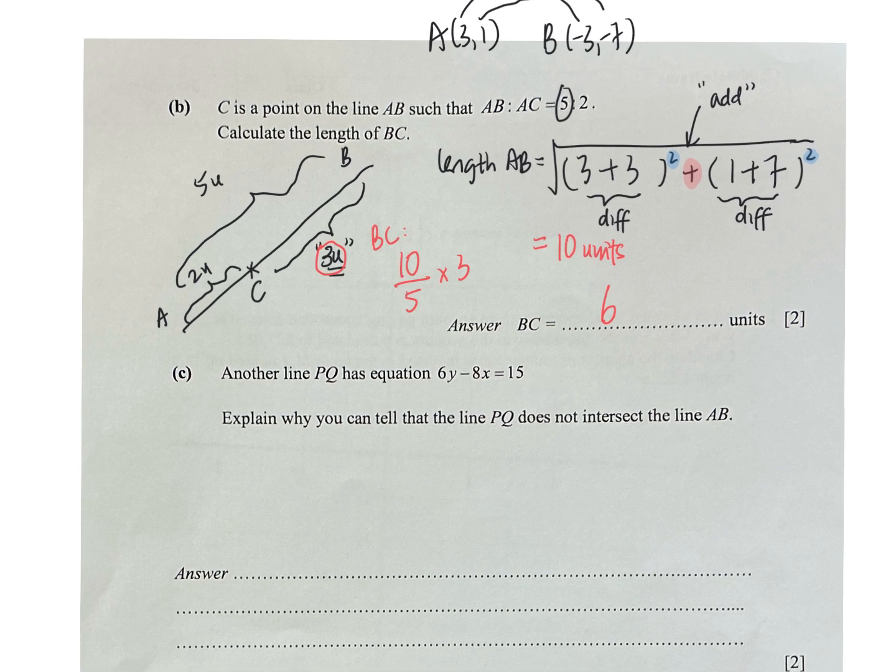Okay, so the length formula will definitely be tested. The gradient formula will definitely be tested. Make sure these two you can remember. Then compound interest, make sure if you are given the P or the A, and then the interest rate, is it per annum, per year, per quarter, per month. Make sure you do the calculation correctly.